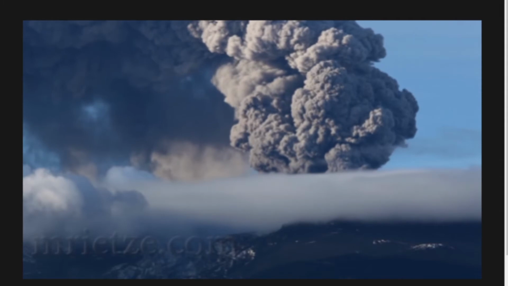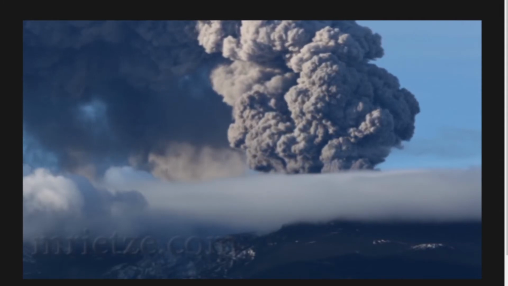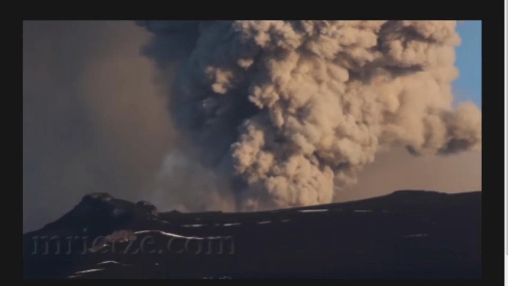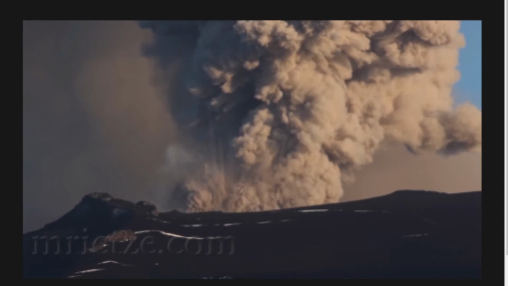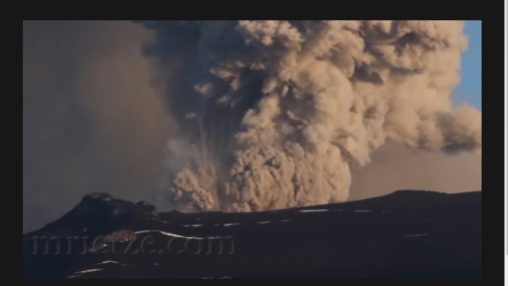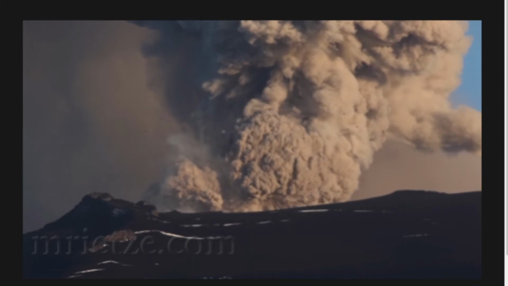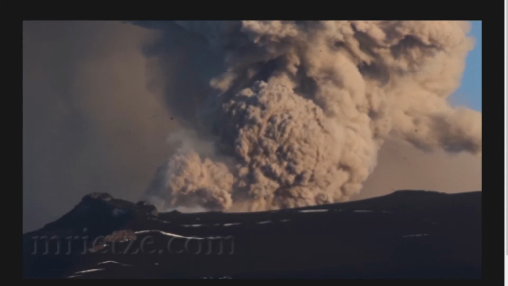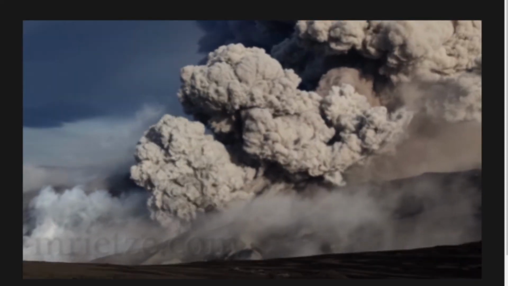So this is from the time, because it was 11 years ago, so we were able to capture some of it on camera. But this is what is happening to the volcano, and the huge amounts of ash cloud that is coming out of it.